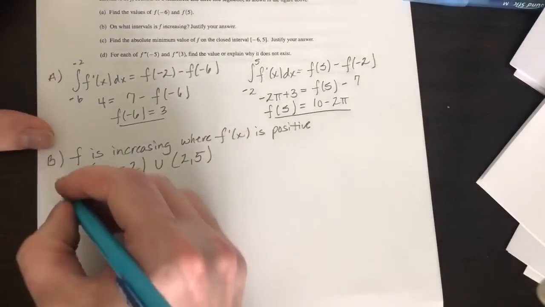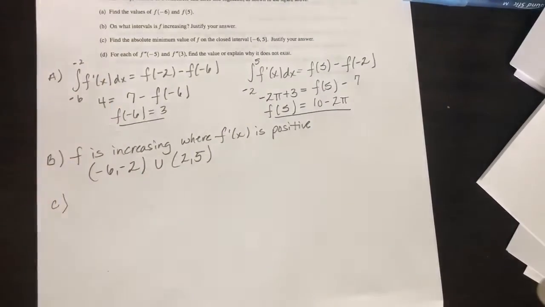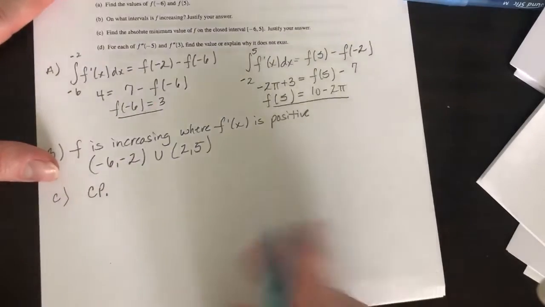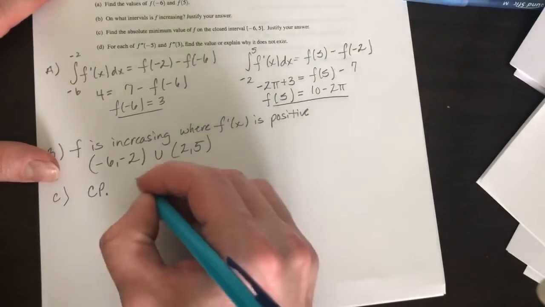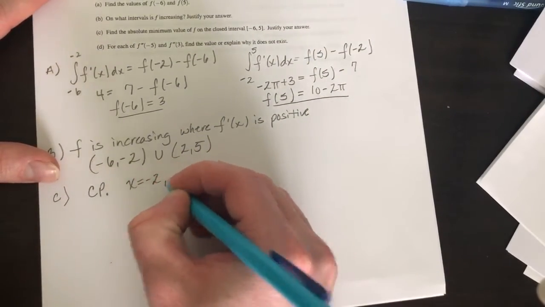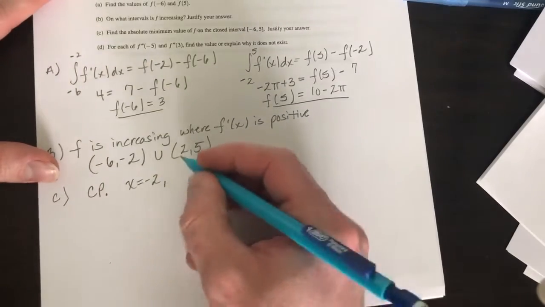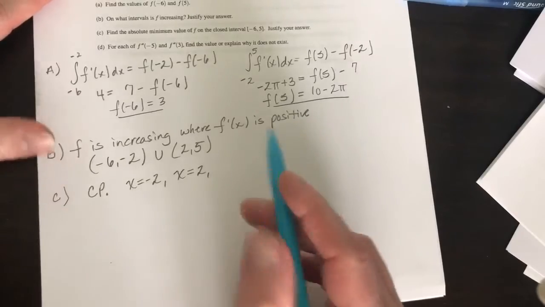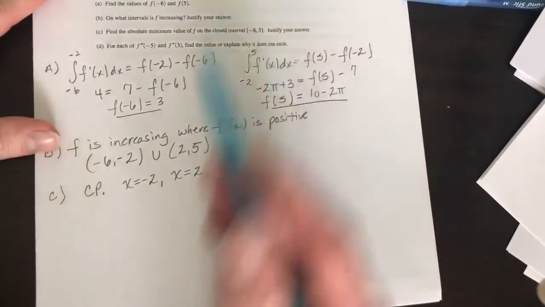Part C, absolute min value, okay? And I want to justify my answer. Okay, so when we do absolute max or min problems, we're going to consider our critical points. So your critical points are going to be x is equal to negative 2, x is equal to 2, and x is equal to 5.